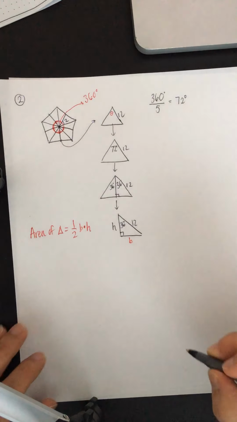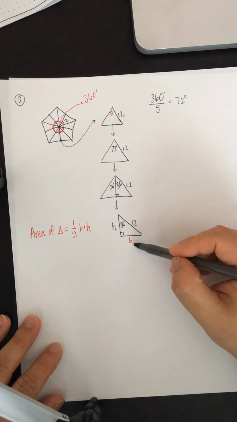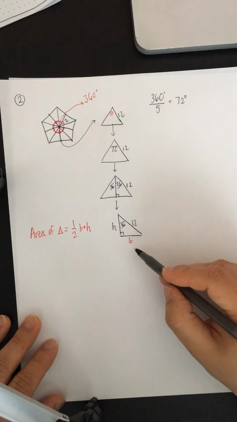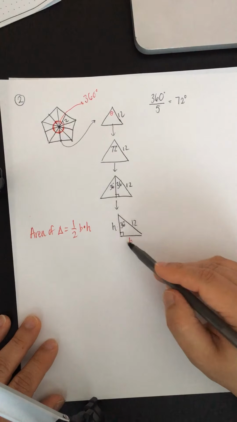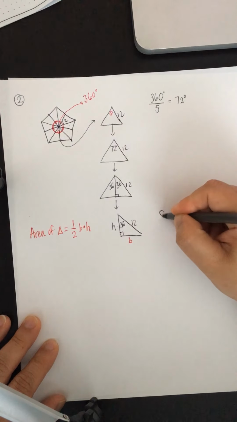So how do we do that? Well, we've got to pick which one we want to do first. Let's go ahead and do the base first. How do we solve for the base here? Well, we don't have 3 side lengths, so we can't do the Pythagorean theorem. What's the other tool that we learned? We learned about trig ratios. What is trig ratio again? SOHCAHTOA, right?